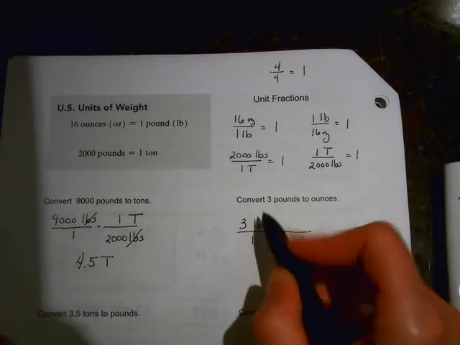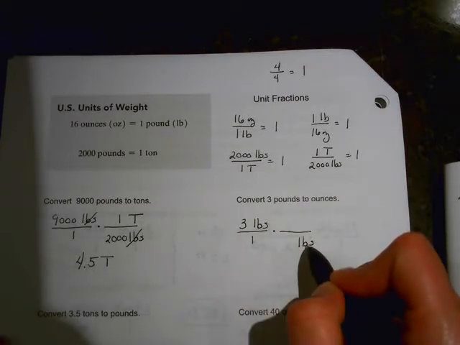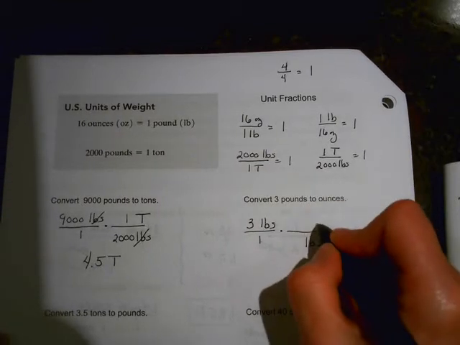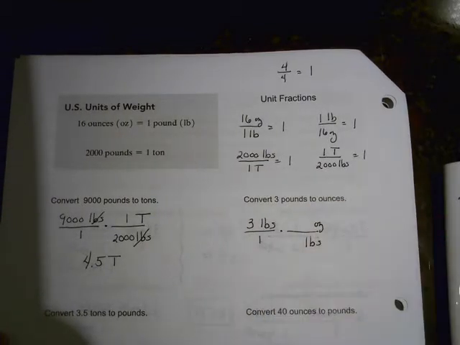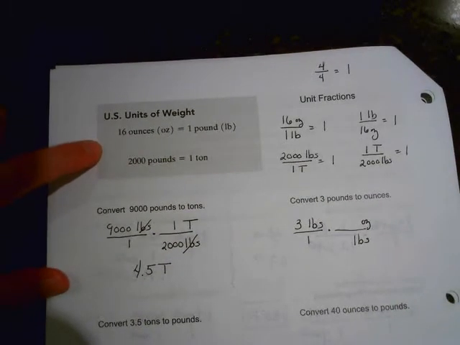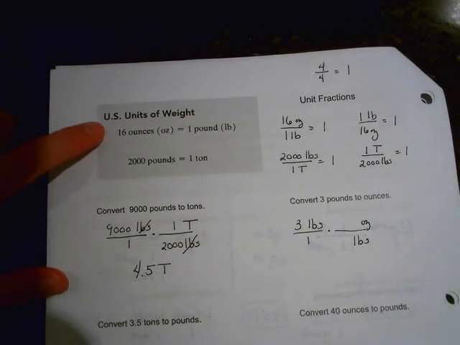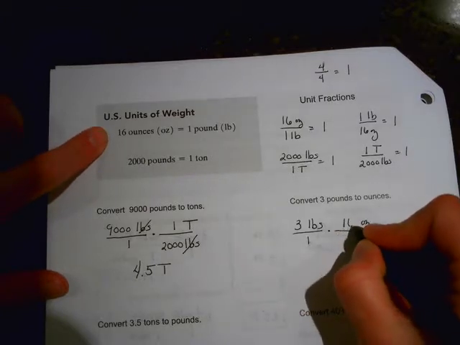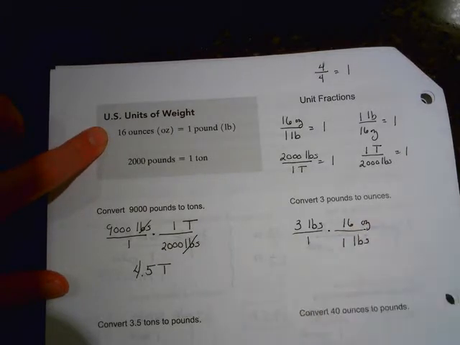And I want to be left with ounces, so ounces is going at the top. And then you've got to come up here, and I'm going to give you all this. You guys don't have to memorize any of these. You're going to come up here and look at the numbers. So the 16 goes with the ounces, and the 1 goes with the pounds. Pounds cancel, and then you multiply.